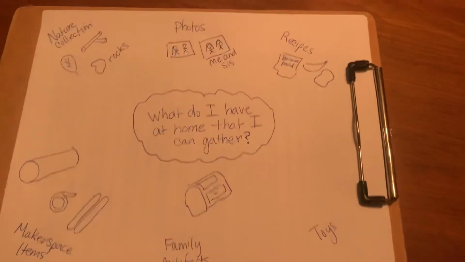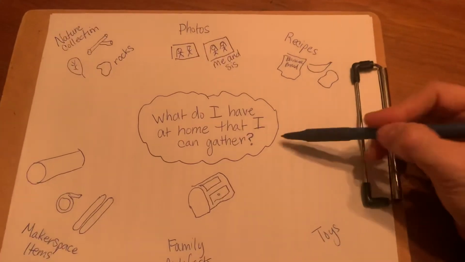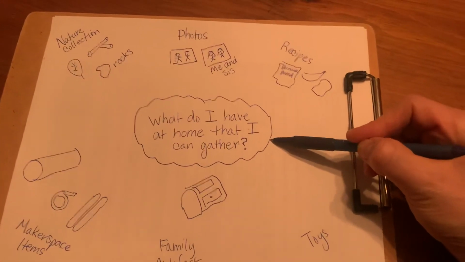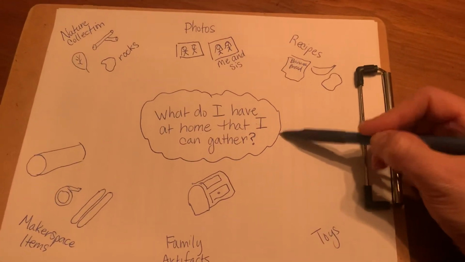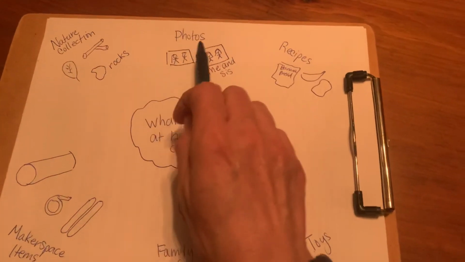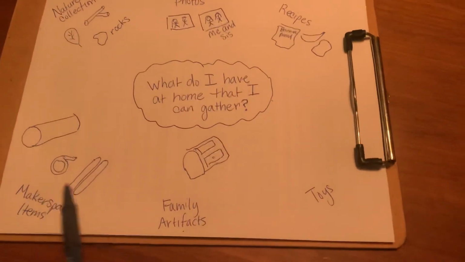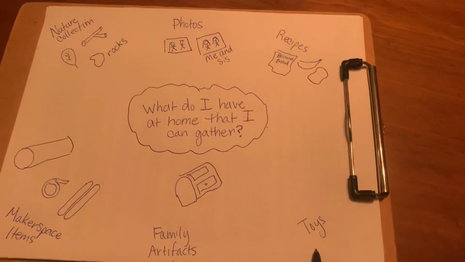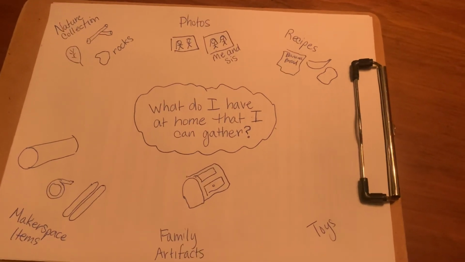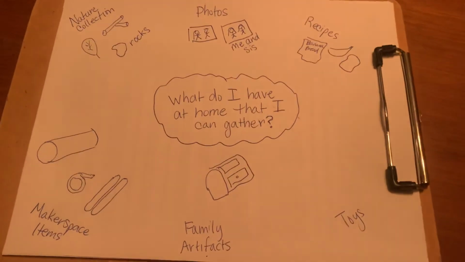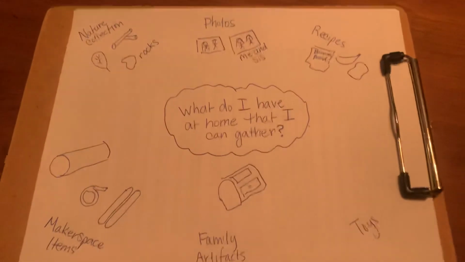So when you're making a brainstorm, you put a question in the brainstorm, and then before you do any work to go gather anything, you have to think about the different things that you might have in your house and draw pictures or write words to represent them, and then go get them and gather your collections.